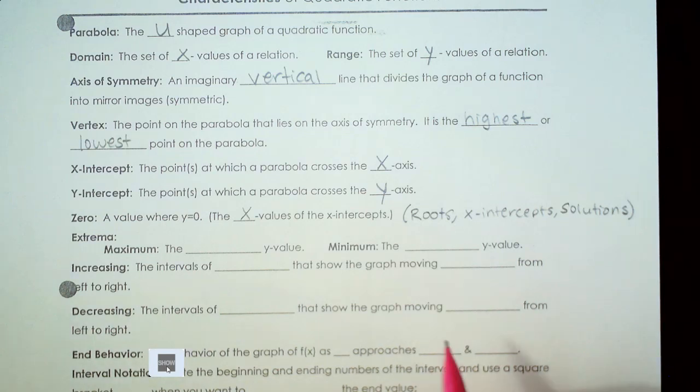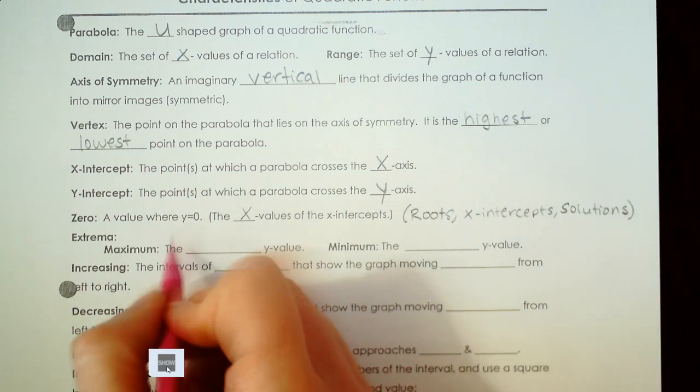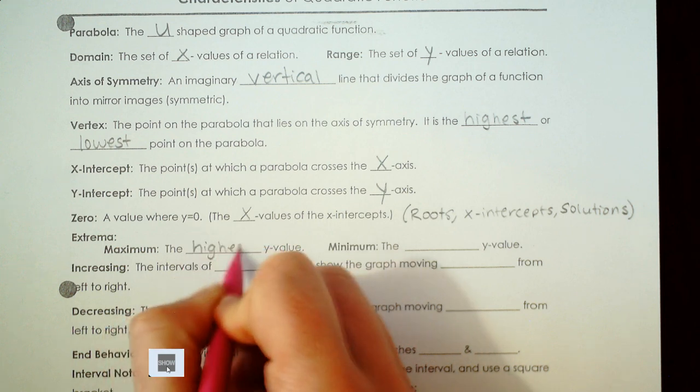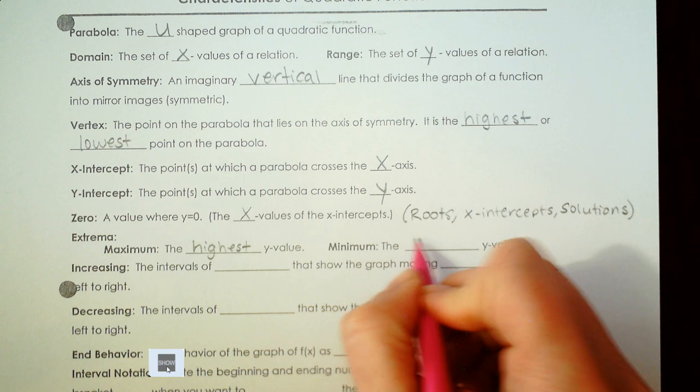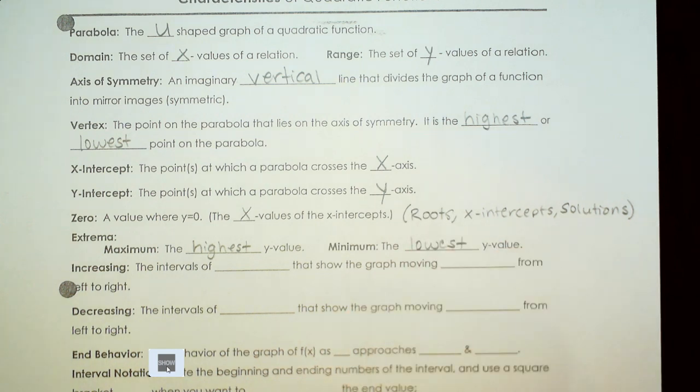Extrema is talking about the max or the min. So the extreme on your graphs, the extreme highest point would be your maximum. So that's the highest y value. And then the minimum would be the extremely lowest point, or the lowest y value.